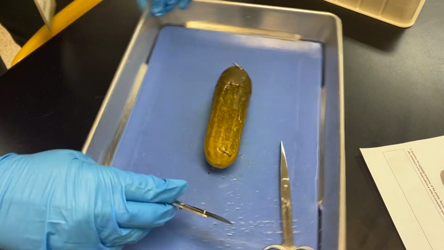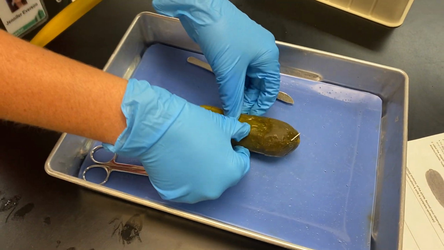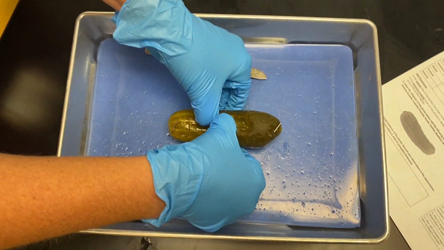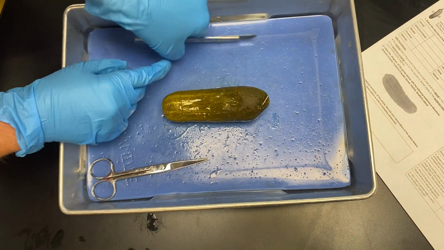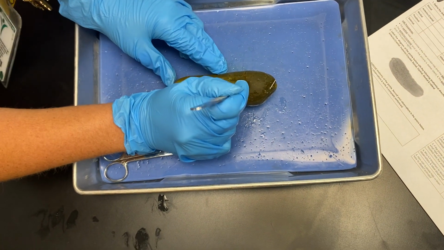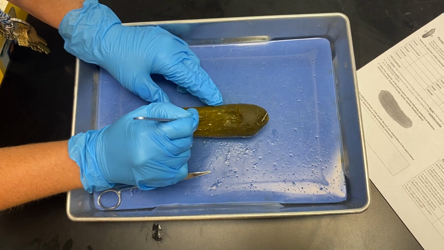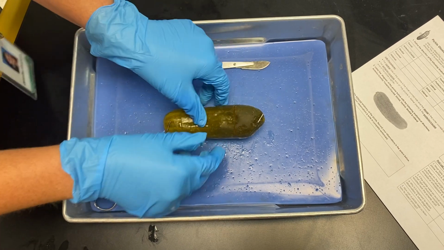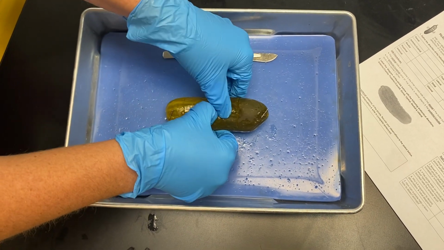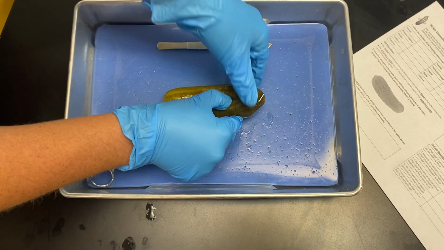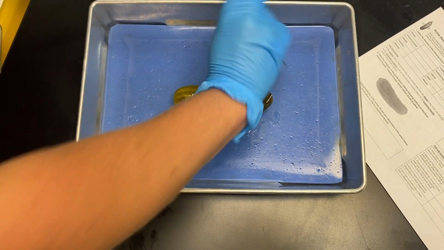I'm going to see if it'll let me open it without going any deeper. I think I need to go a little bit deeper in the middle, right here.